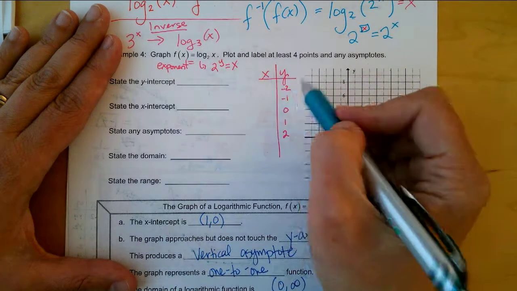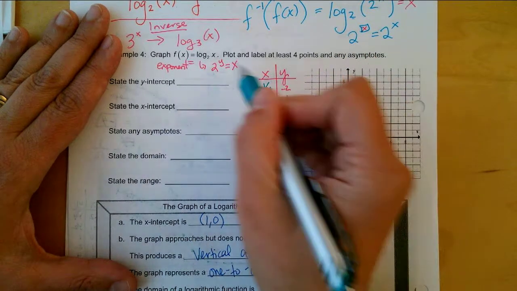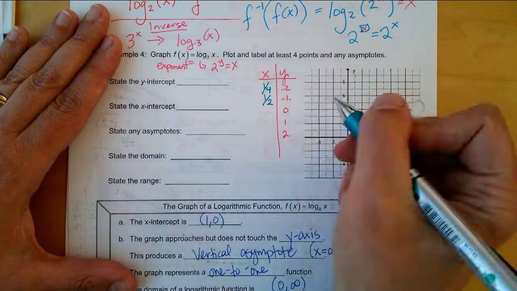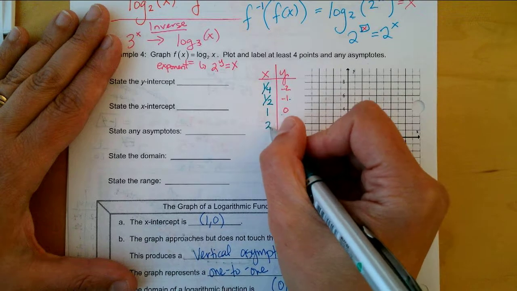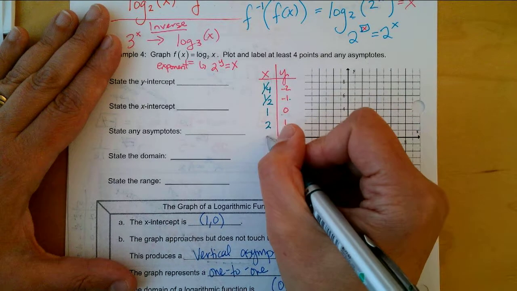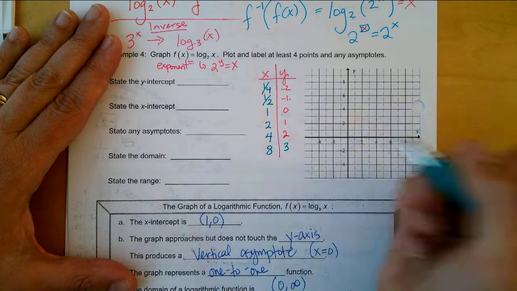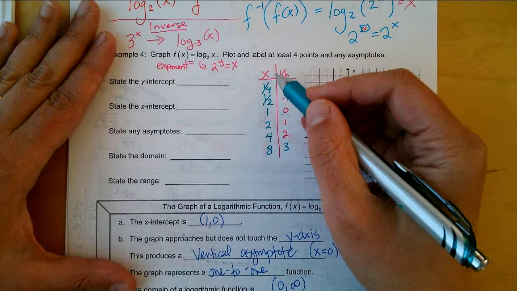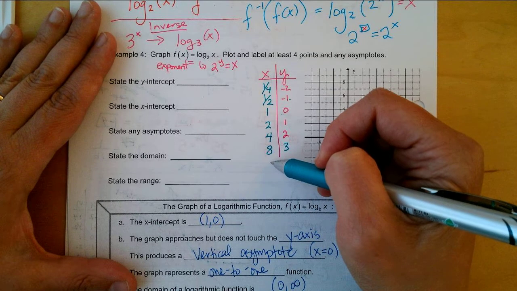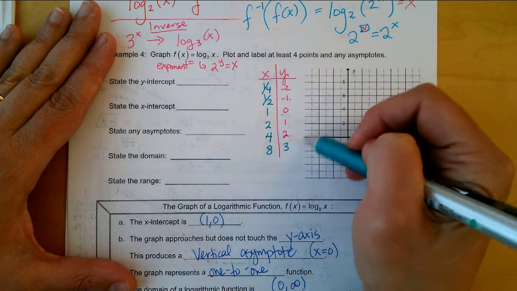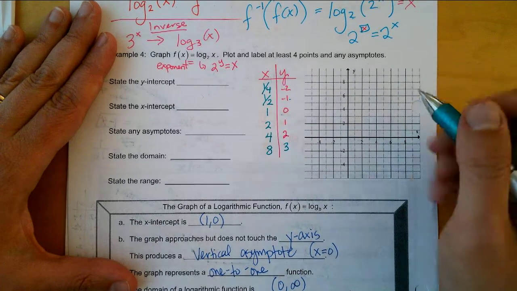So 2 to the -2 power is 1/4. 2 to the -1 power is 1/2. What's 2 to the 0 power? 1. 2 to the first power, 2. 2 to the second power, 4. 2 to the third power, 8. So our x values become a little different. Usually we plug in values of x, but it's easier to say the y is the exponent, since it's the opposite of 2 to the x.